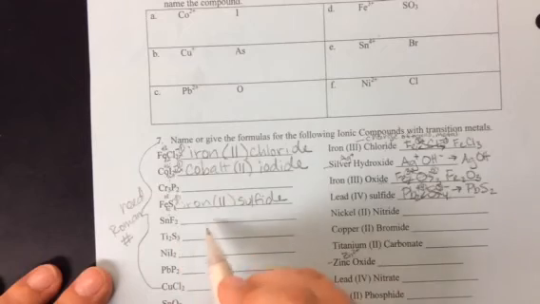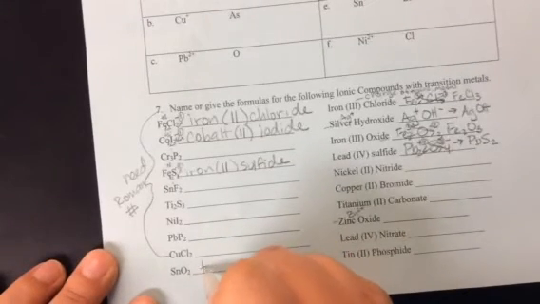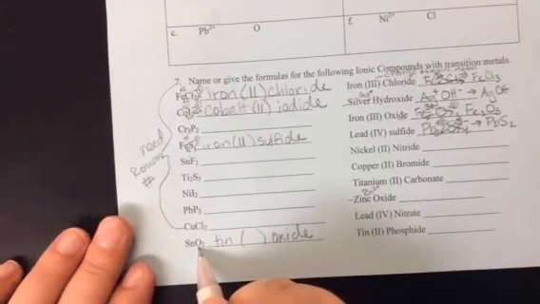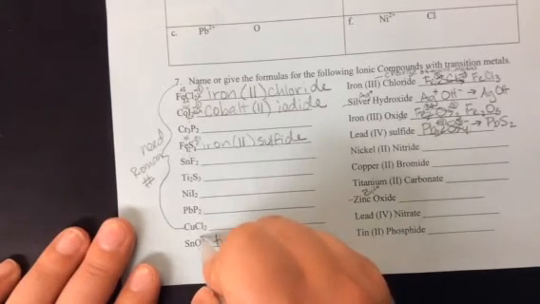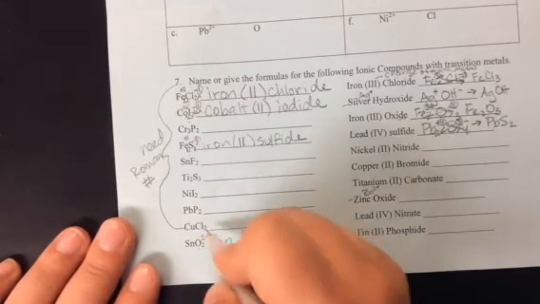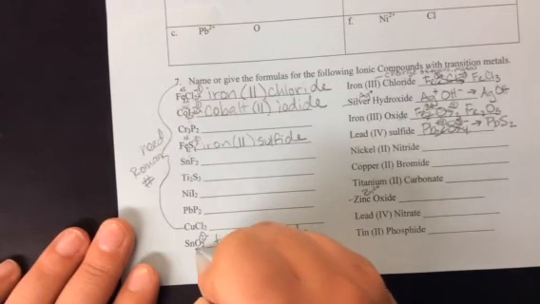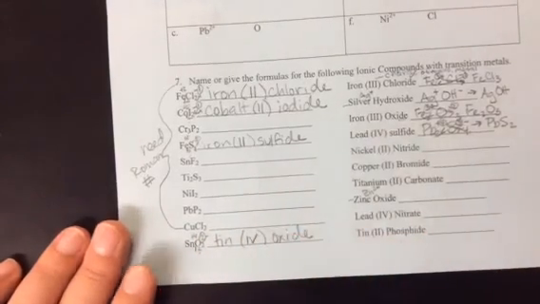So let's look at one more. Let's do this one down here. Let's do the last one. So you know this will be tin something oxide. So what's the charge of oxide? I want you to look it up on your periodic table. It's negative 2. So we're going to take the 2. 2 times 2 is 4, divided by this 1 means this is tin 4, so it's tin 4 oxide.